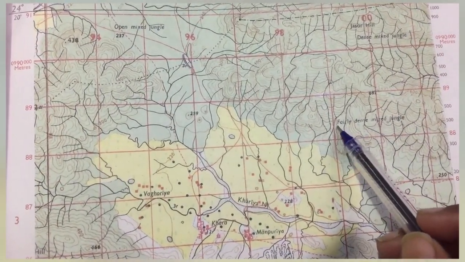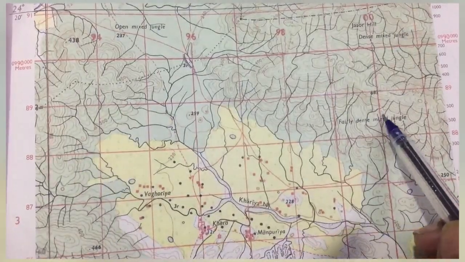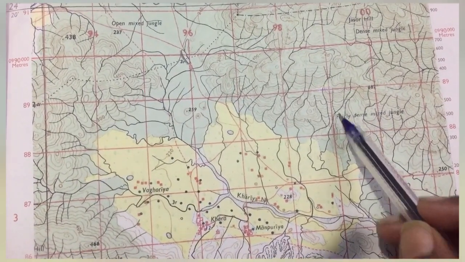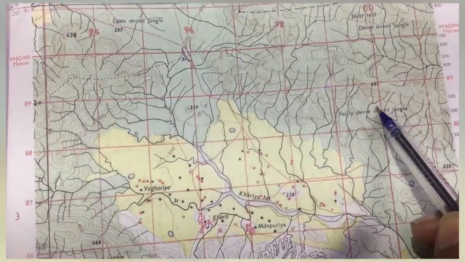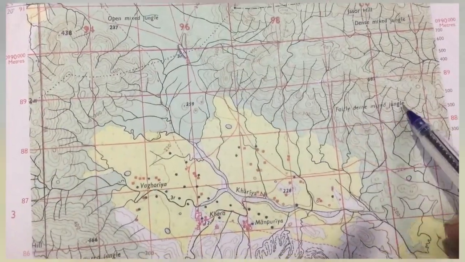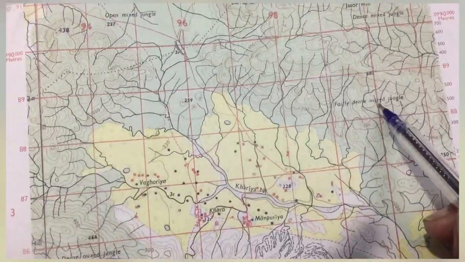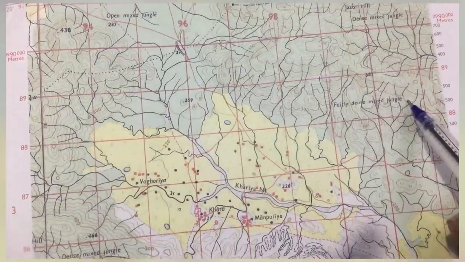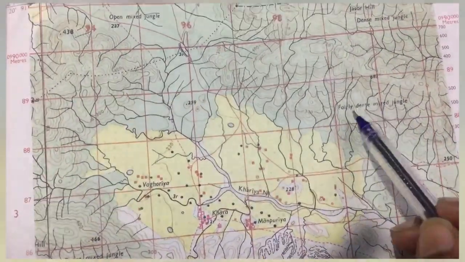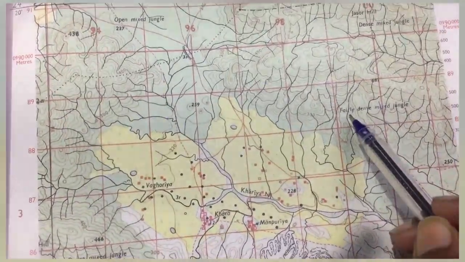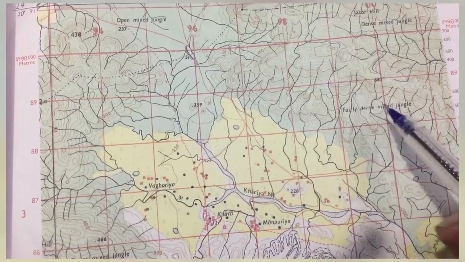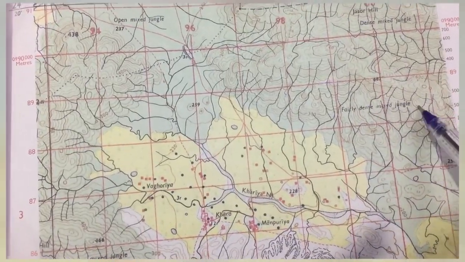Just concentrate on the spellings, how it is written. So in this box fairly dense and half portion of mixed is written, and in this box half portion of mixed and jungle is written. So in which box so many numbers of letters are there? That is in this box. Okay, fairly dense mixed is written, and here only jungle part is shown.